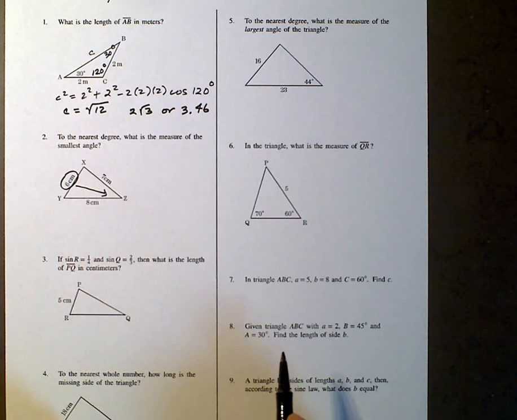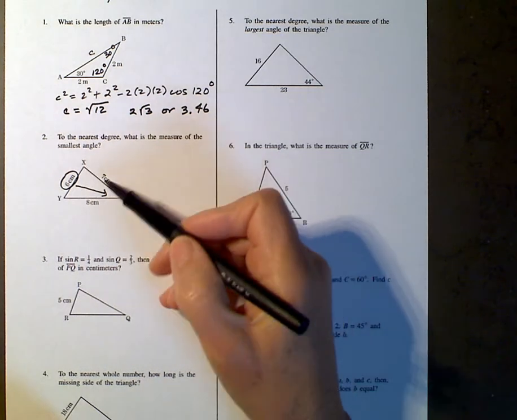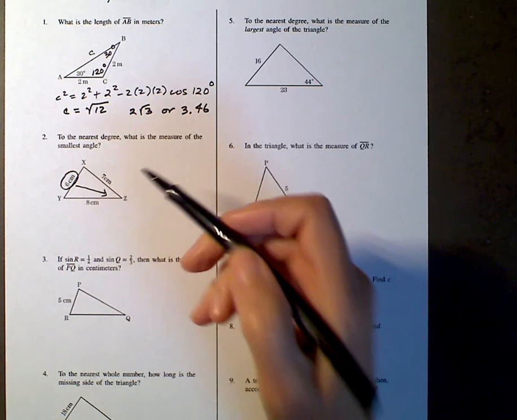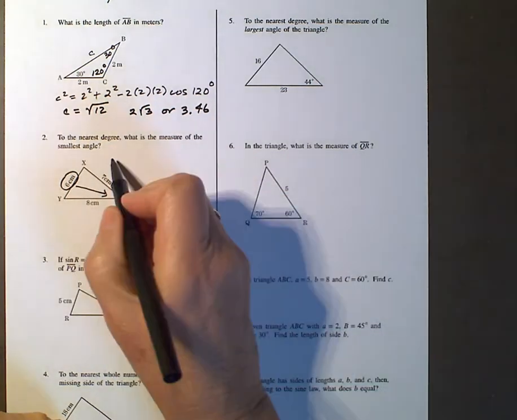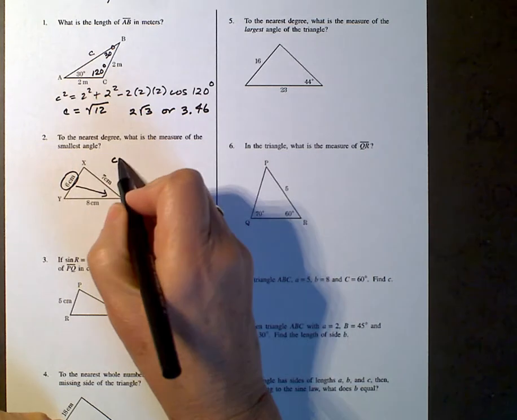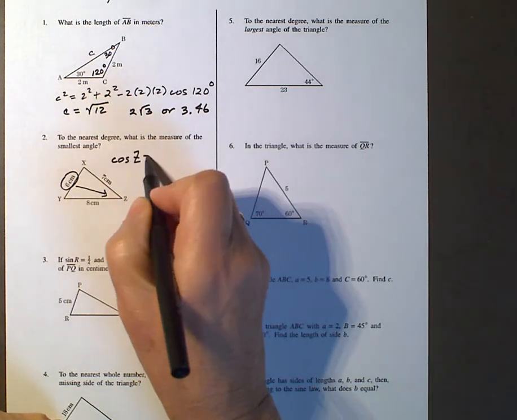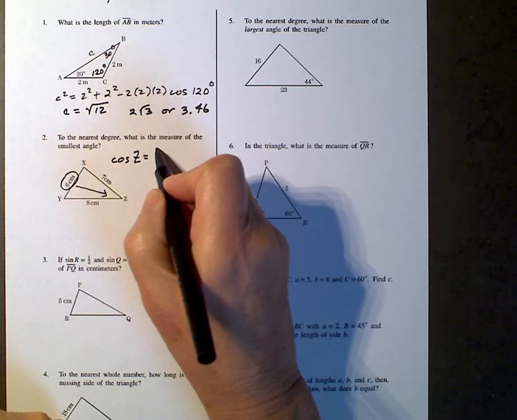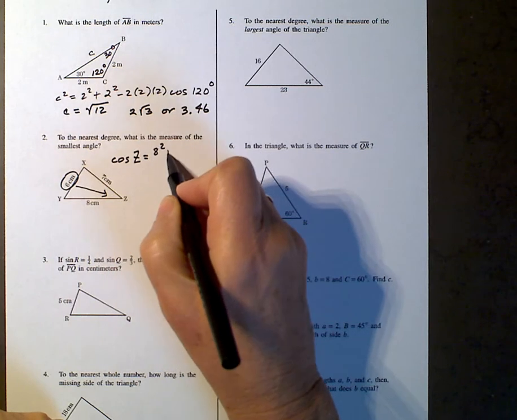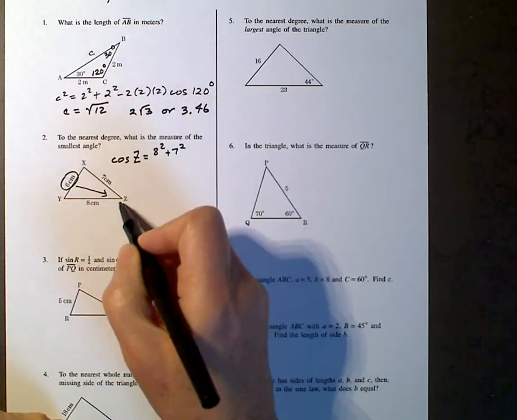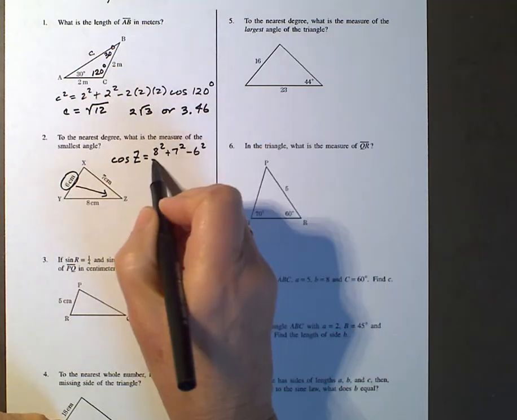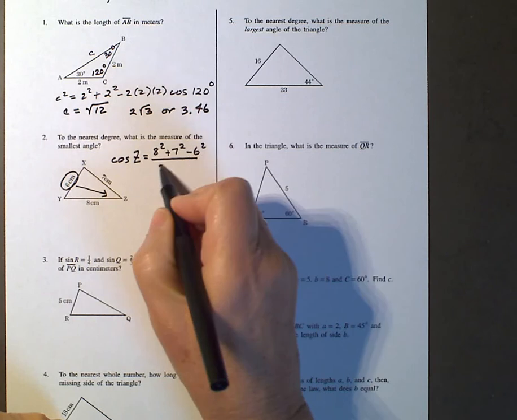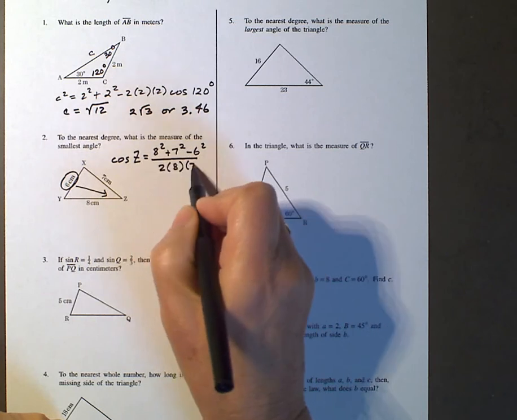Because with angle Z, I know the two sides that angle Z is included between, I can use the law of cosines. So I can set this up as the cosine of angle Z should be equal to the sum of those two sides squared that form angle Z minus the square of the other side, over 2 times 8 times 7.